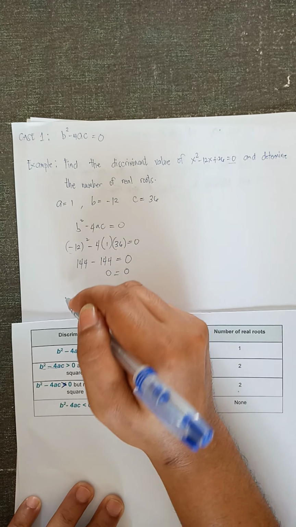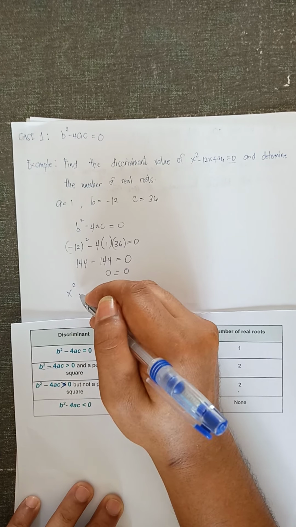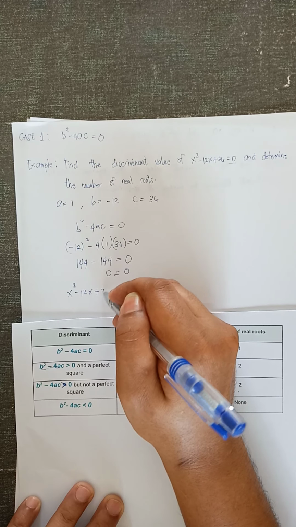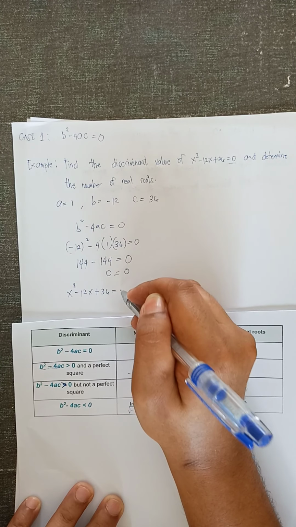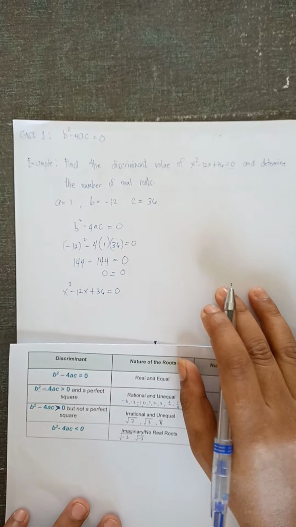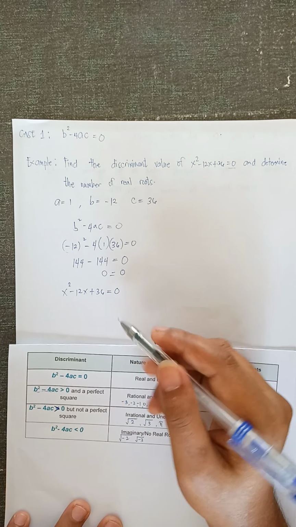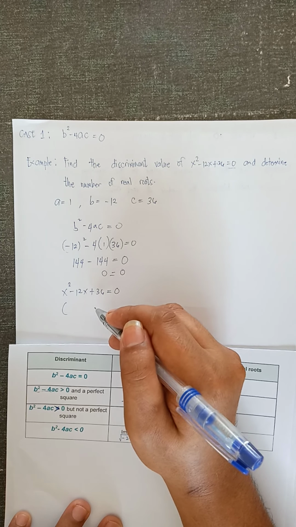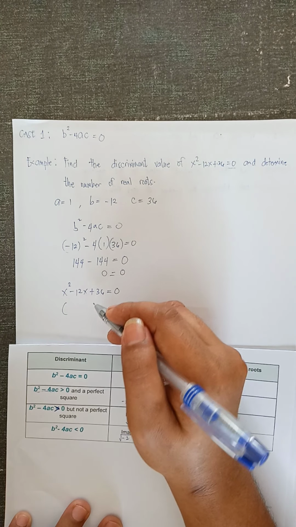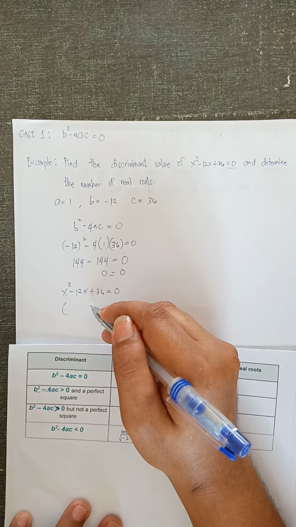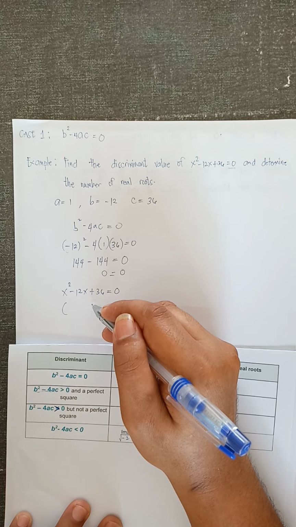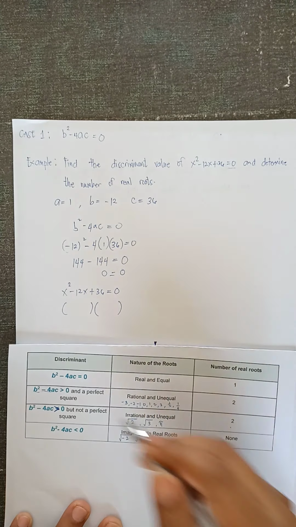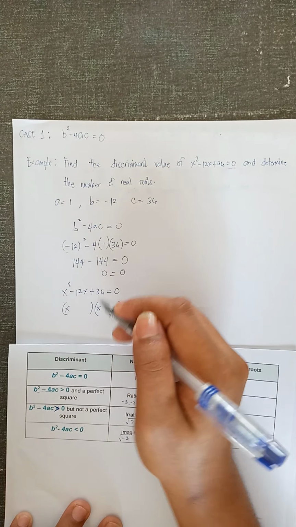So ang atong given is x squared minus 12x plus 36 equals 0. So pangitaon nato ang iyang values of x. You can use different ways in how to find the values of x. Now this time we're going to use factoring. So we are going to have x.